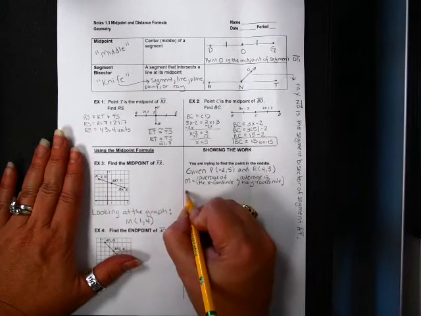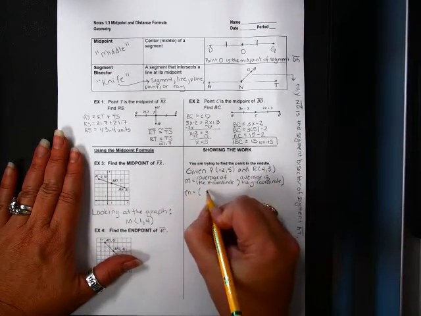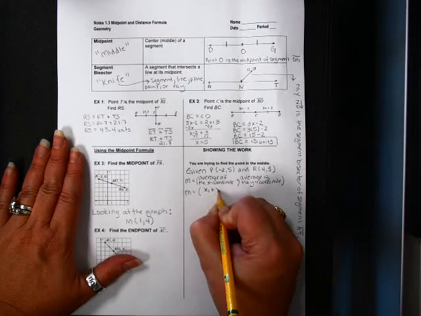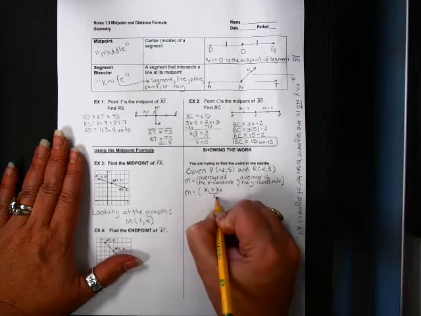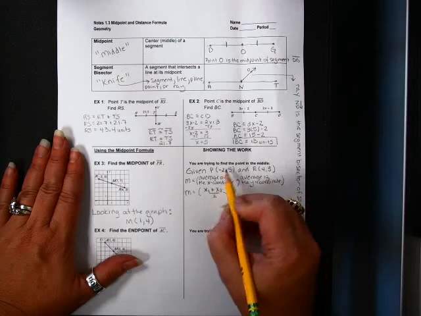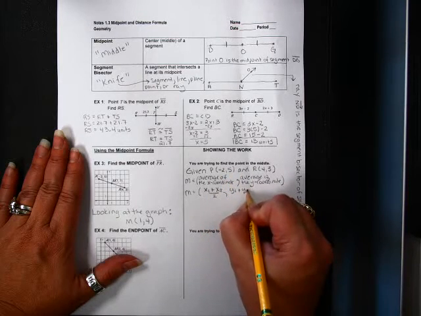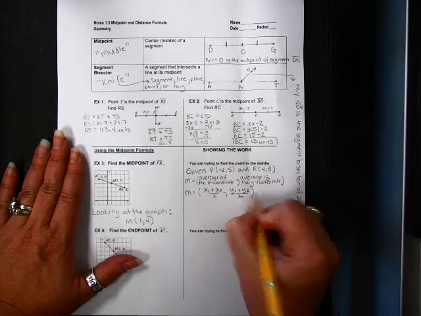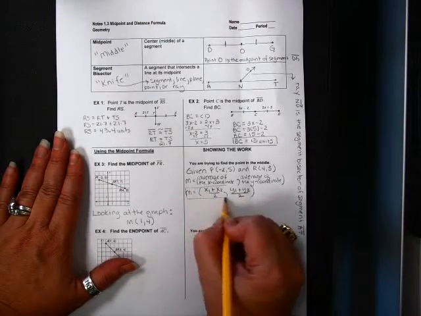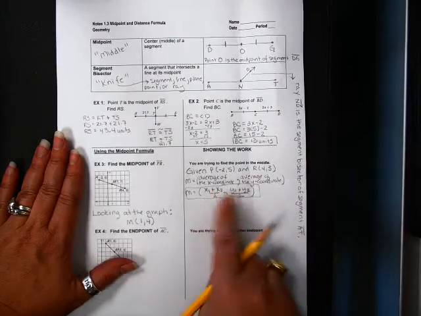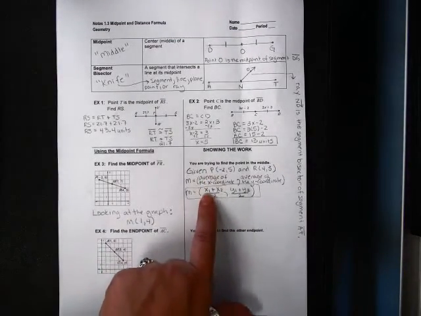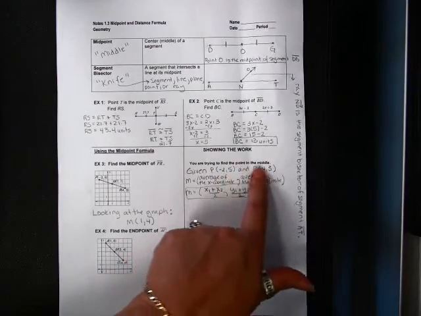So I'm going to add the first x-coordinate plus the second x-coordinate, divide by 2, and then add the y of the first one plus y of the second one, divide by 2. So this right here we call the midpoint formula, and that will be on your formula chart so you don't have to memorize it. Now let's take this midpoint formula and use it to find the midpoint.